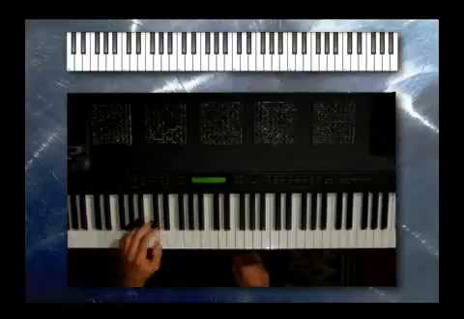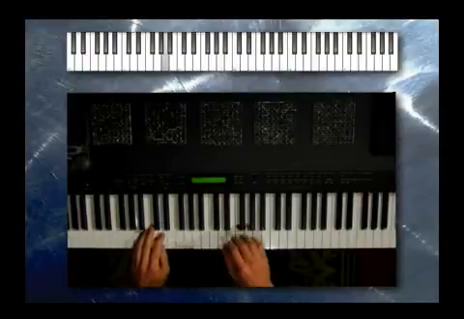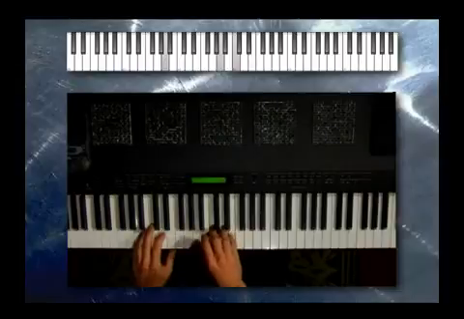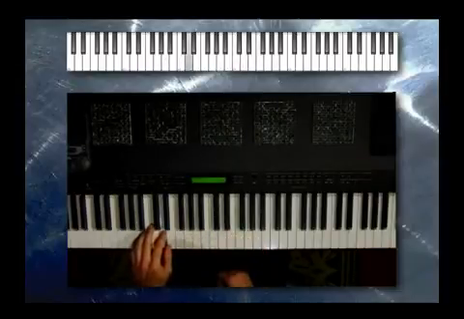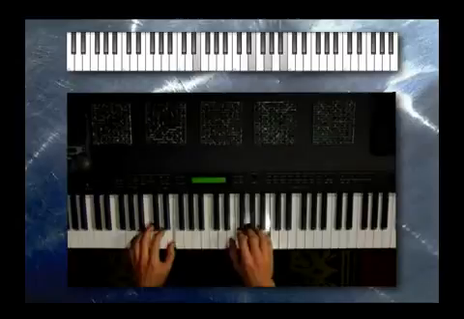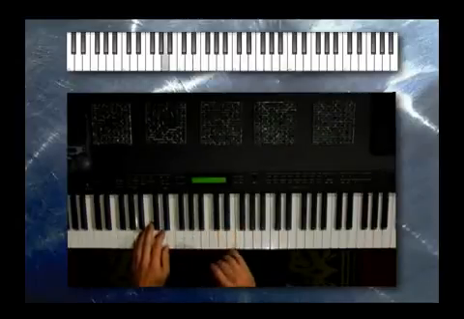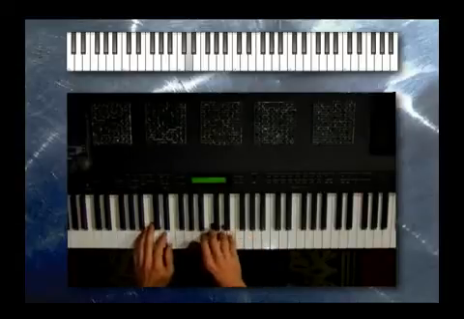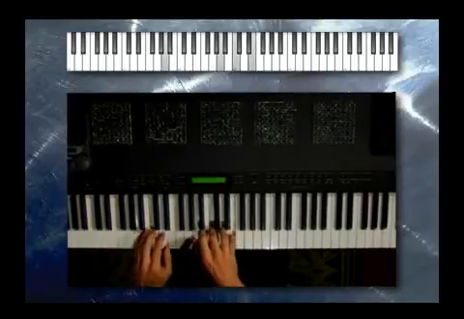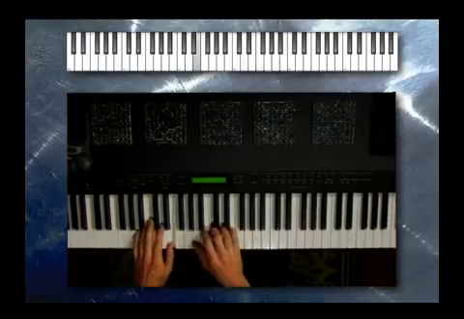This time try adding the left hand if you can, and if you have to slow the tempo down, do so, because you'll be playing two different rhythms between the hands. But I'll play both the left hand and the right hand. 1, 2, 3, 4. And these on the beat. And then back to the rhythm.